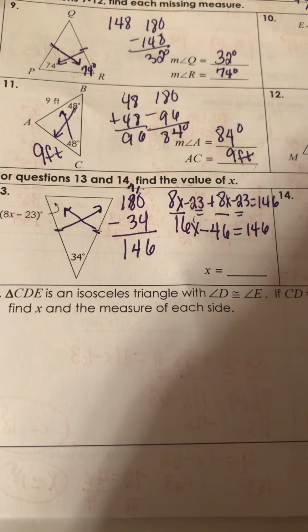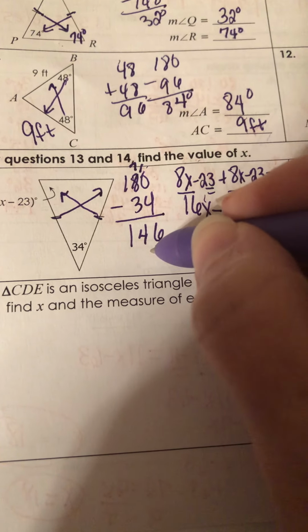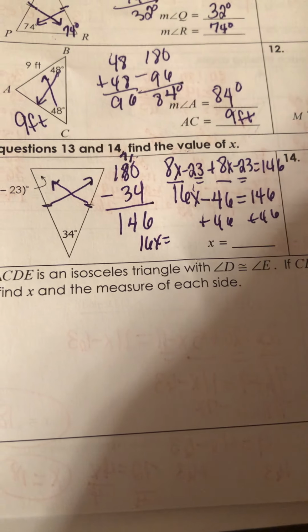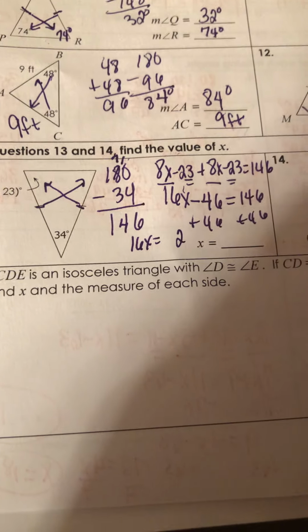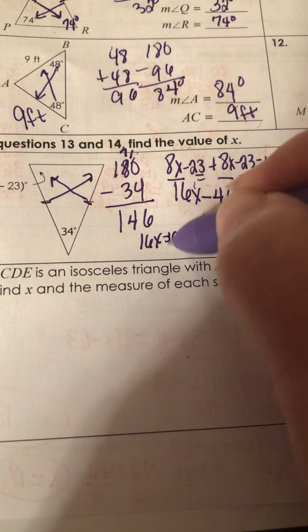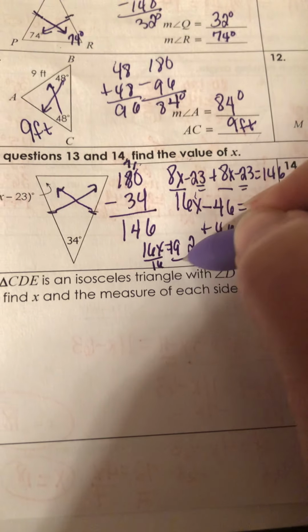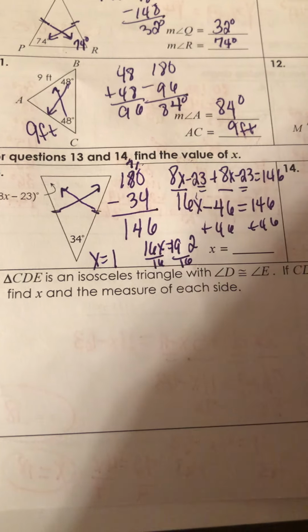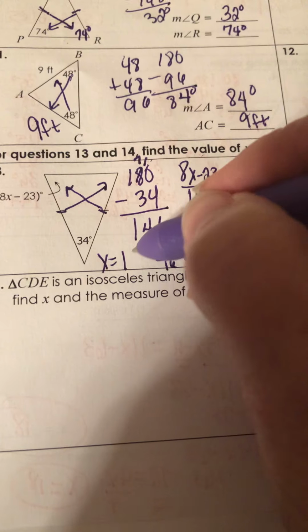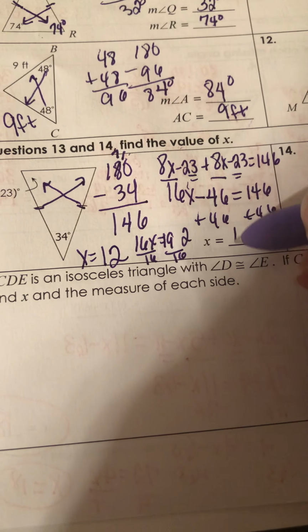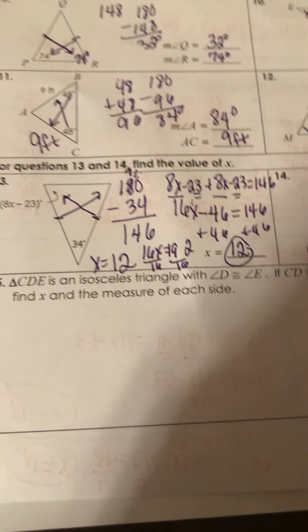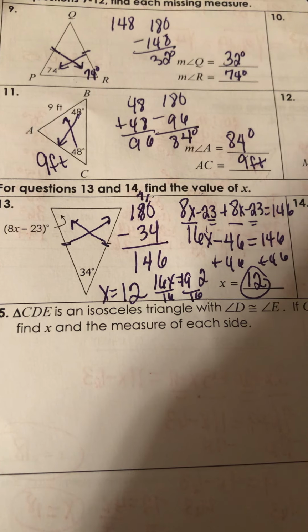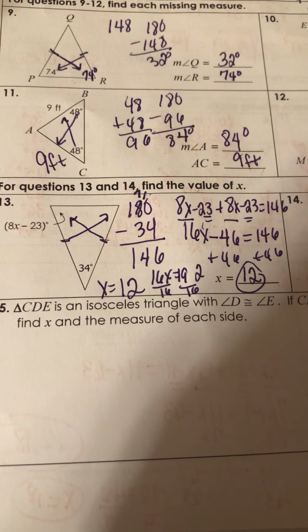Okay, so with that being said, add 46 to both sides, and we'll get, I'm running out of room here, 16x is equal to 192, and now divide by 16. 16 will go into 19 one time with 3 left over. 16 will go into 32 2 times, and we get x is equal to 12. And we were just solving for x, that's all we were doing, so we're in good shape.